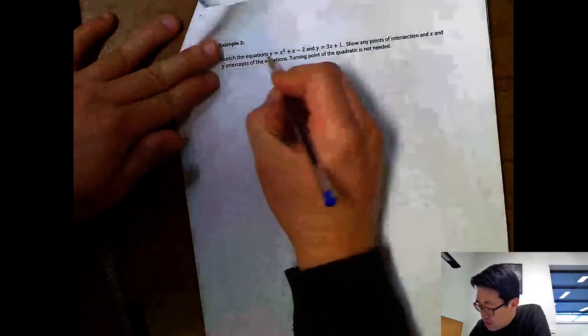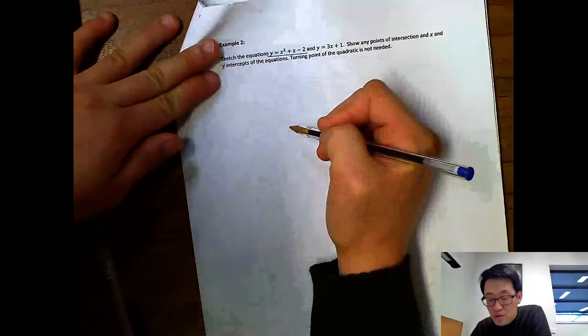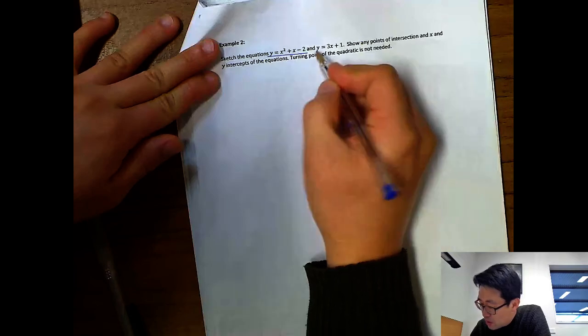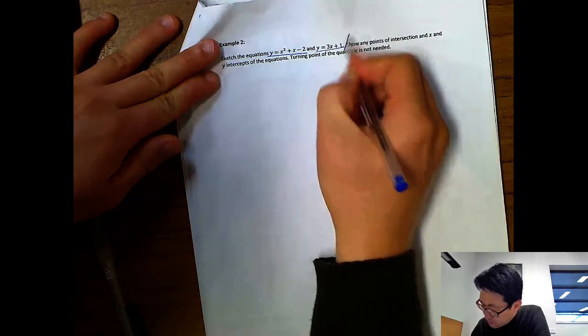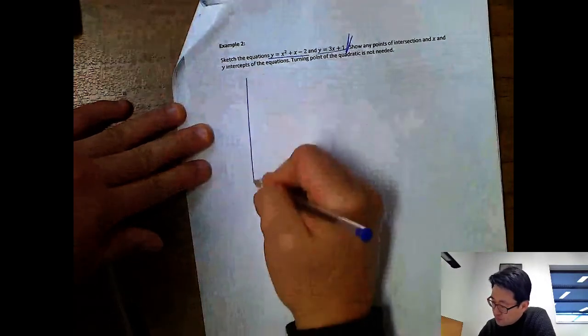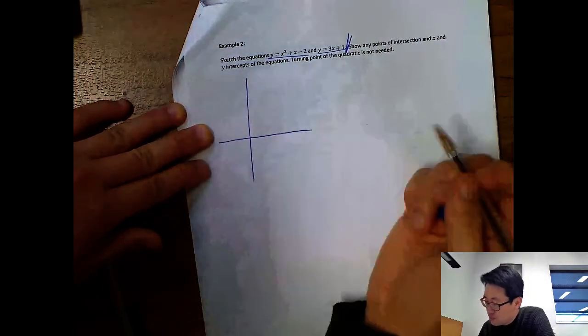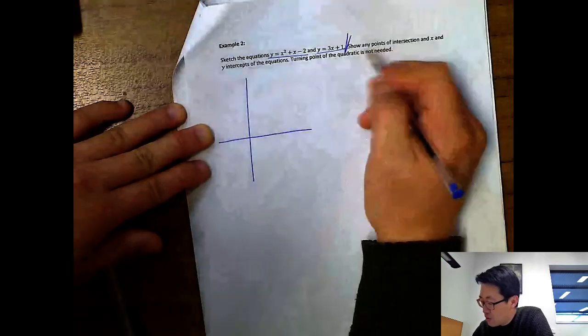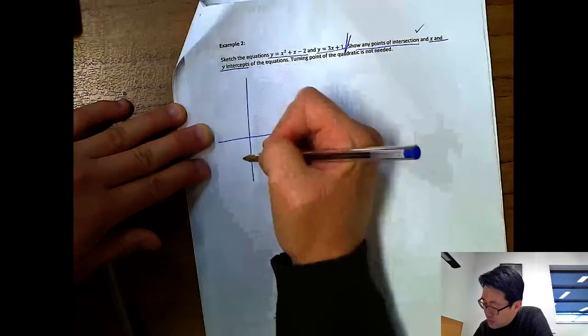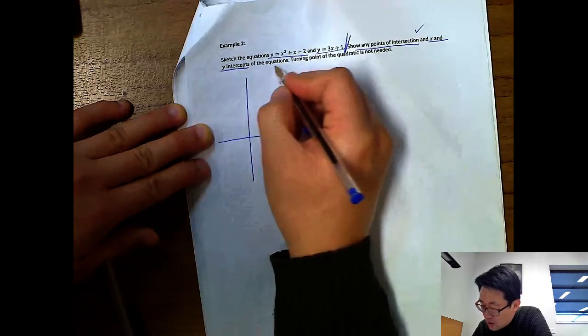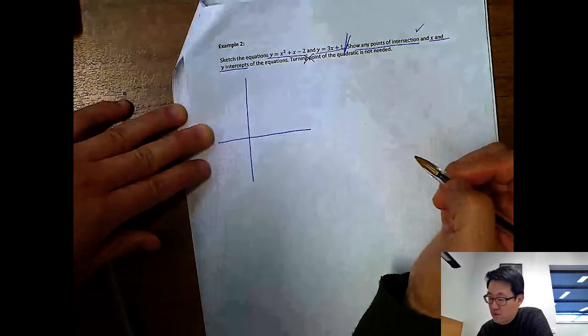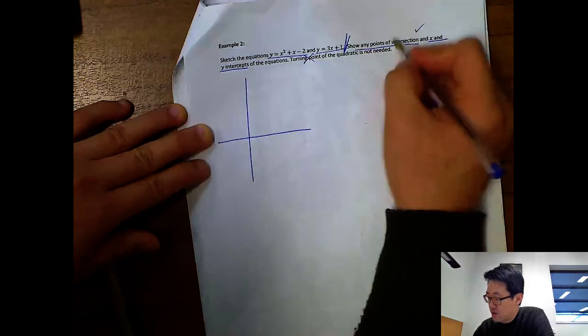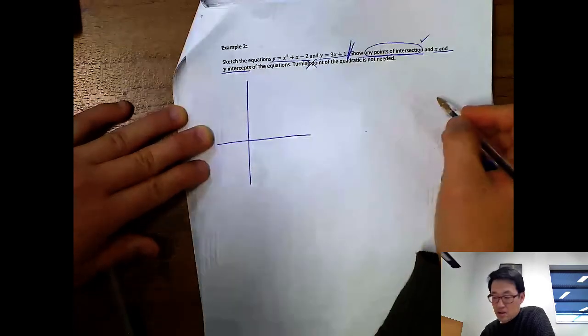Sketch the equations y equals x squared plus x minus 2 and y equals 3x plus 1. Well, let's sketch that first. Show any points of intersection. So I need to get the intersections, the x and y intercepts. Okay. And no turning points, so I don't need turning points. Only intercepts and the intersections where they meet.